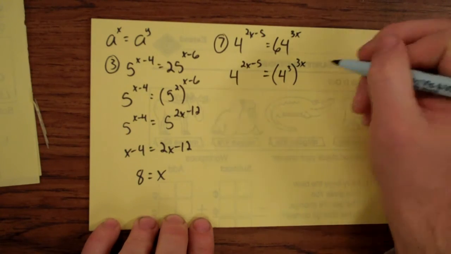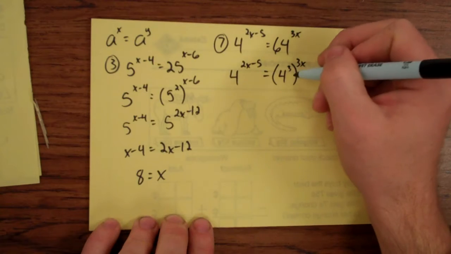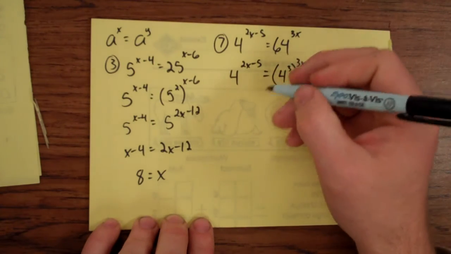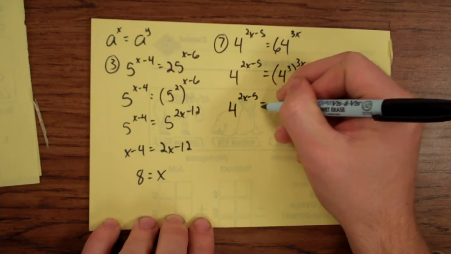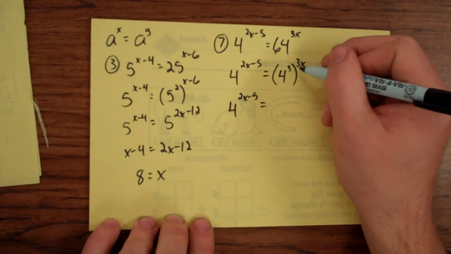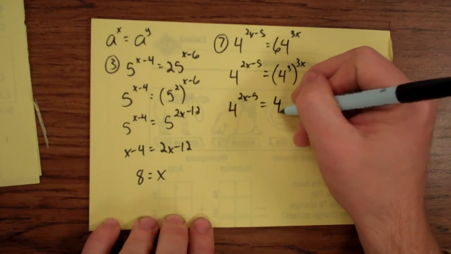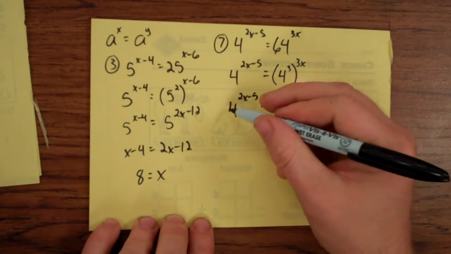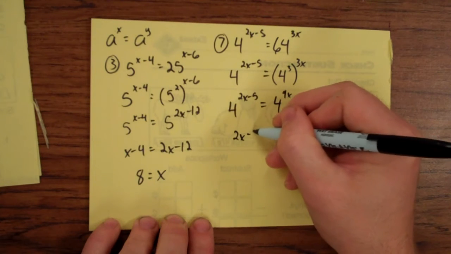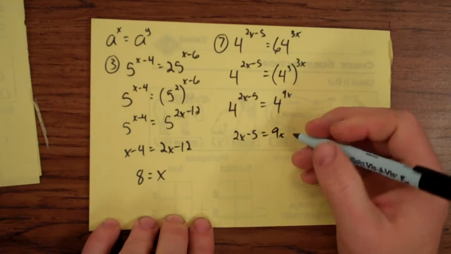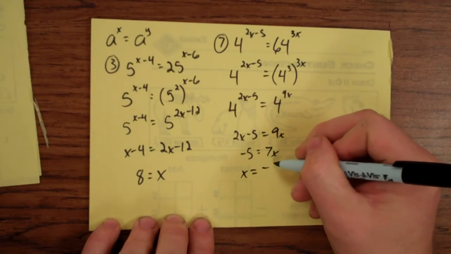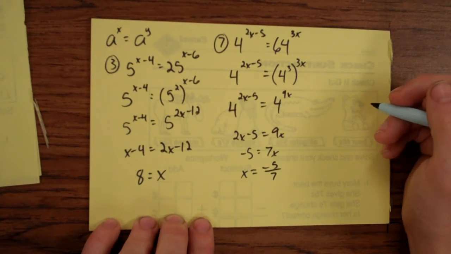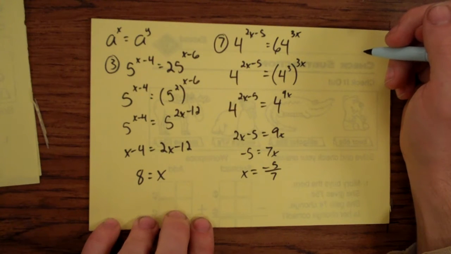All right. So now the bases are really close to being the same, because I have to combine these exponents to make them truly the base of 4. So let's do that. 4 to the 3rd to the 3x means multiply these two powers together, and you get 4 to the 9x. So now the bases are the same, so 2x minus 5 equals 9x. So negative 5 equals 7x, and x equals negative 5/7. Let's try another one. And it's a little bit different.